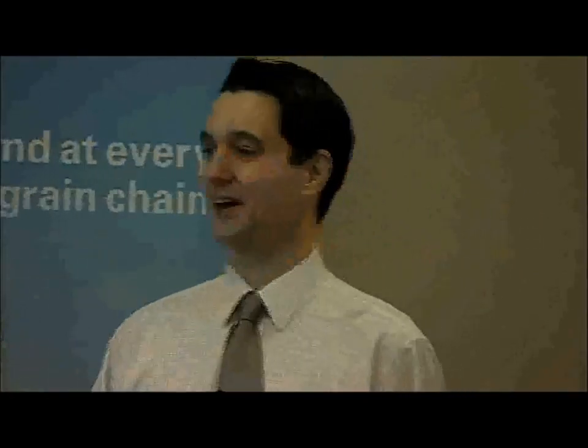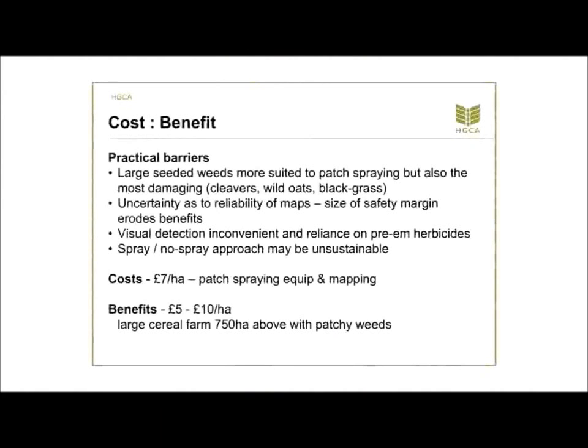Well, there's a number of barriers that you've got to overcome, both practical and psychological, in terms of how much of a risk you perceive this to be in terms of your weed management. Most of the weeds that might be more suited to patch spraying, in other words the ones that are likely to occur more in patches, cleavers, wild oats and blackgrass, for example, are also the ones that can be quite invasive, quite damaging to your yield as well. So you may not think that an on-off type of policy, which is potentially the one where you're going to get the highest savings, is suitable there.